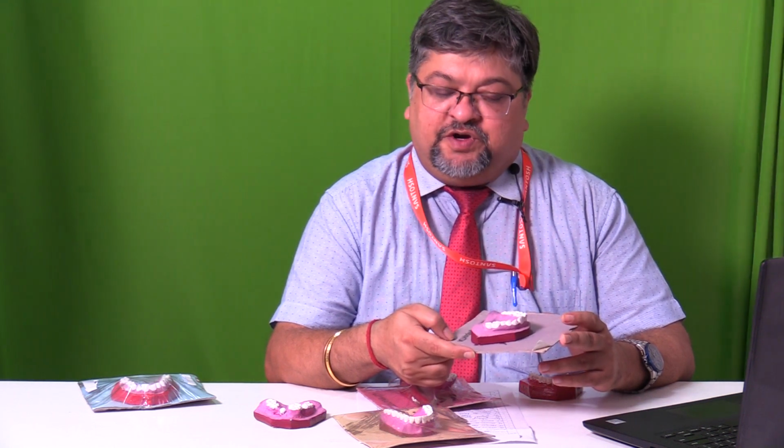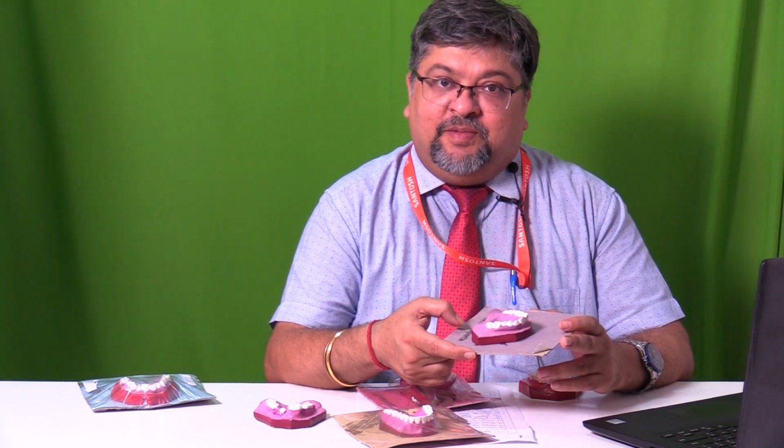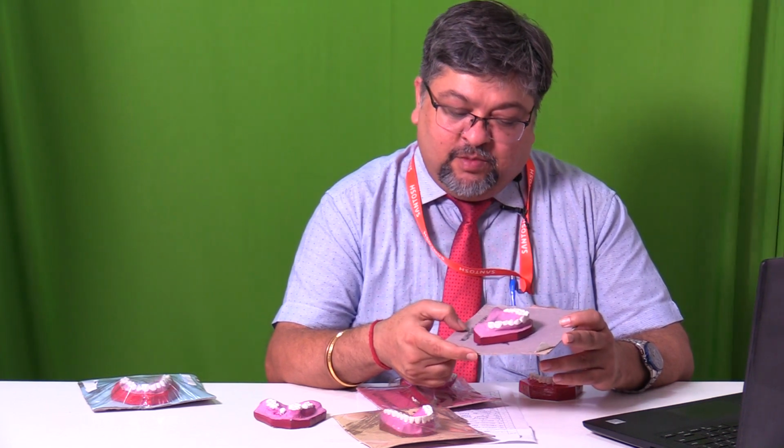True anodontia is when both deciduous and permanent dentition are absent. That means there are no teeth present inside the patient. It is called true complete anodontia. Normally we will see a partial anodontia in which a few teeth are missing inside the mouth.